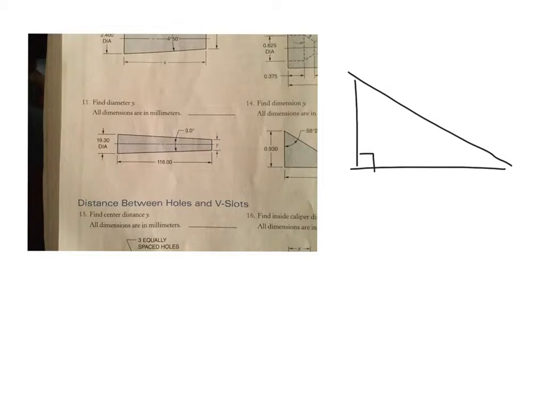This is number 11 in our homework for Unit 67, where we're asked to determine diameter y. To do this, we have to slide that horizontal line up until it meets the top corner of that diameter y, and take the information given to us to try to determine that diameter y.